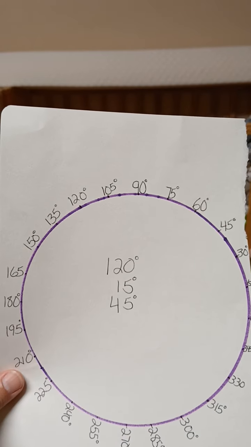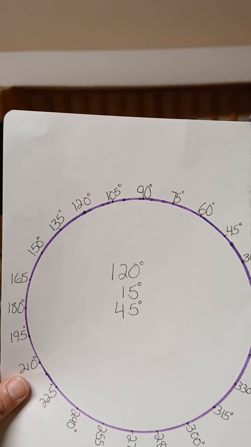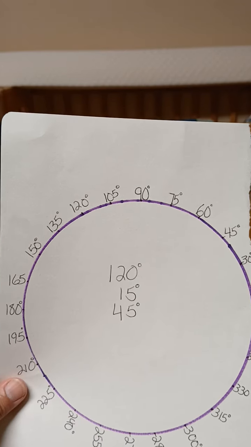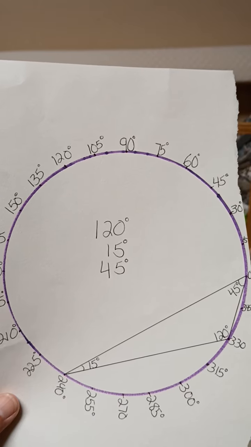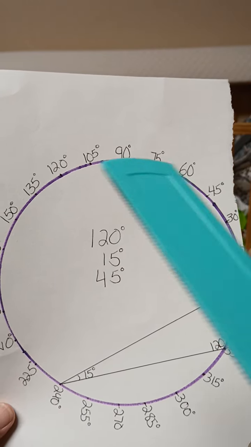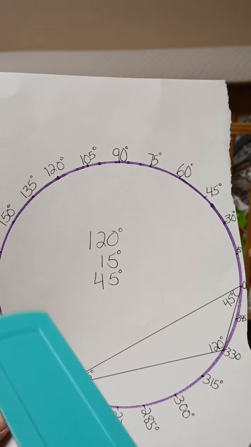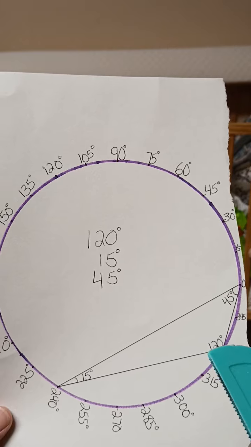I have chosen a triangle with angles 120 degrees, 15 degrees, and 45 degrees. Here is that triangle inside the circle. Here is my 120 degree angle. Remember, 240 degrees would be cut off the circumference because it is doubled on the outside of the triangle.